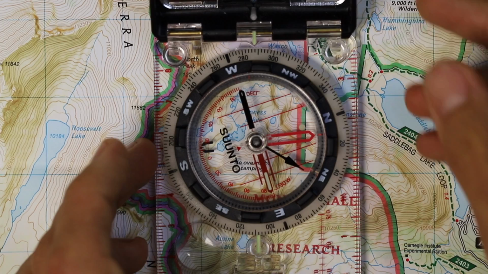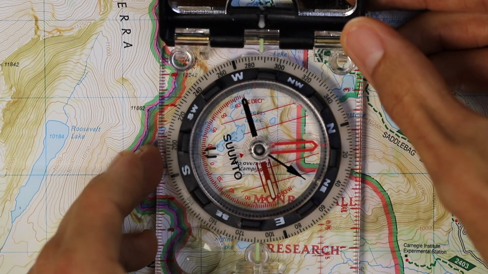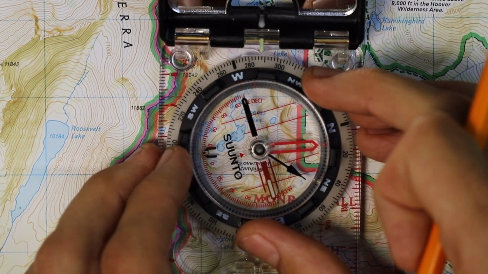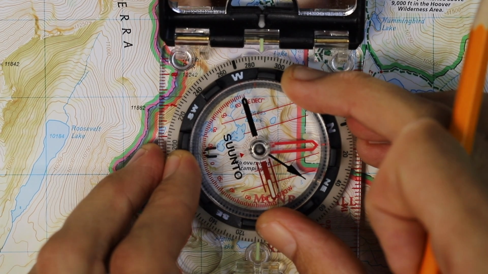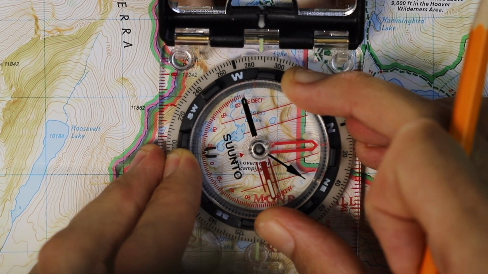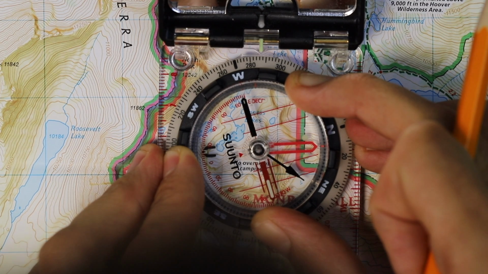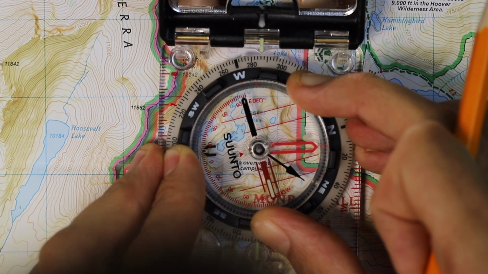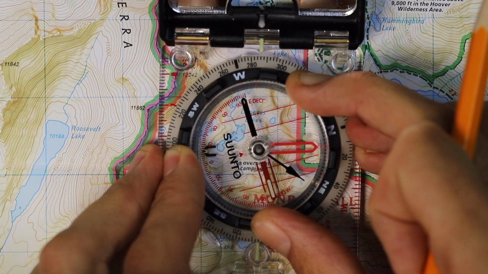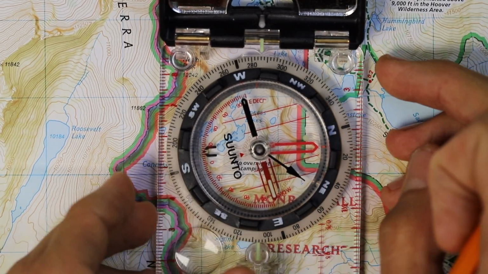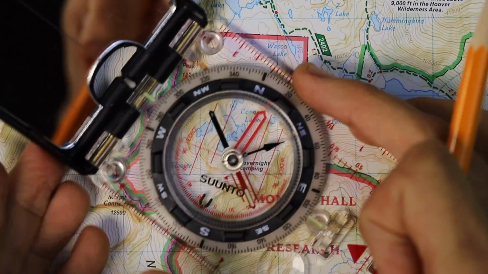So in order to compensate for this difference, instead of plotting 288 degrees, we are simply going to subtract 2 degrees from that to get 286 degrees. And I'll explain in a second why we subtract and why we don't add. But for right now, just follow along with my example.